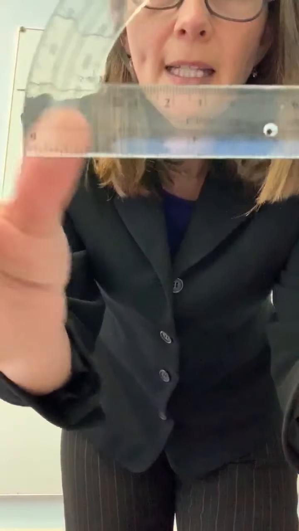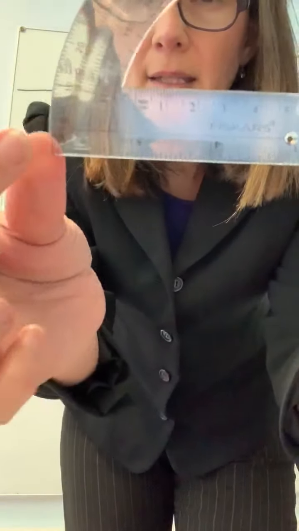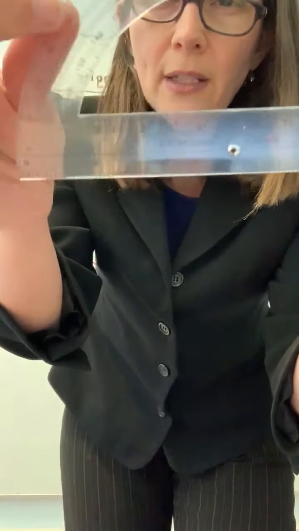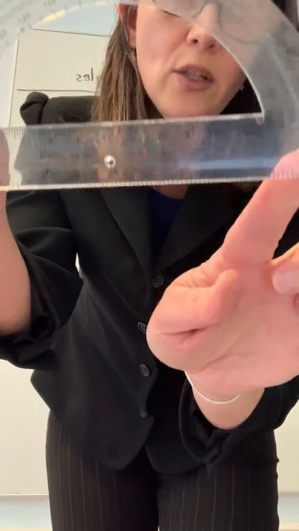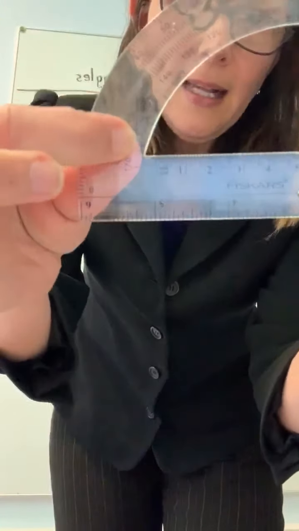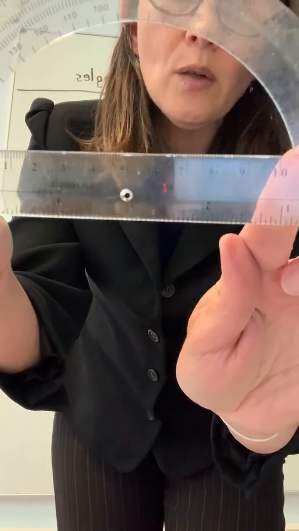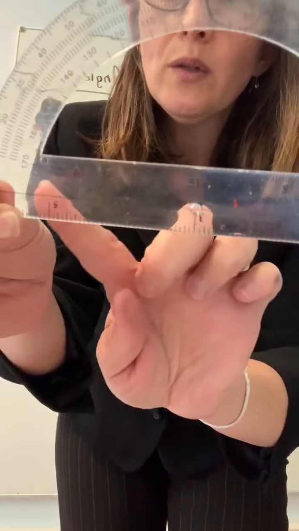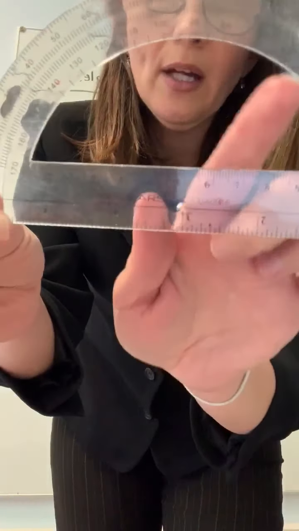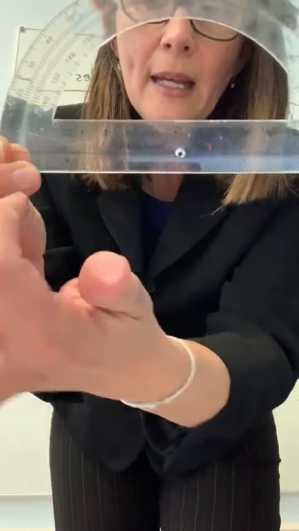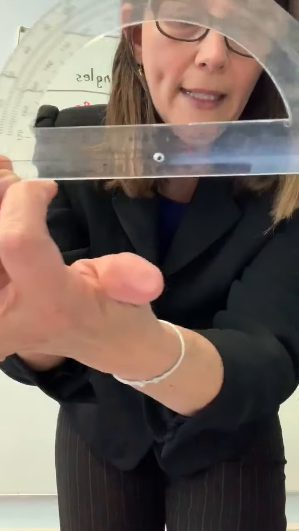If you can see here, one set of numbers has the 0 and goes 10, 20, 30, 40, and so on, all the way to 180. And then the inside set of numbers, we start the 0 on this side, and it goes the same, from 10, 20, all the way to 180. This is what we call the 0 line.